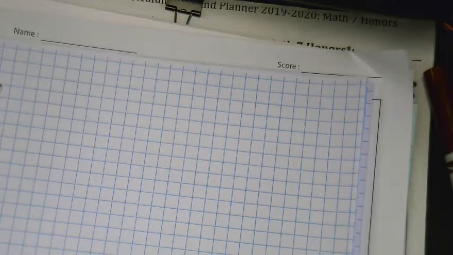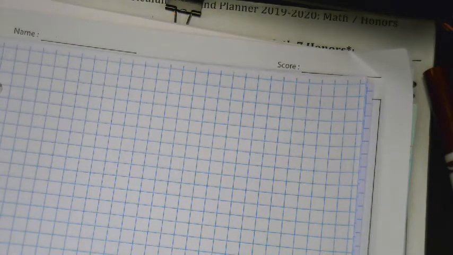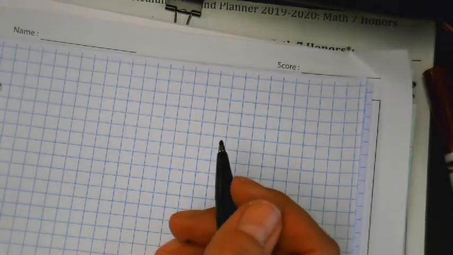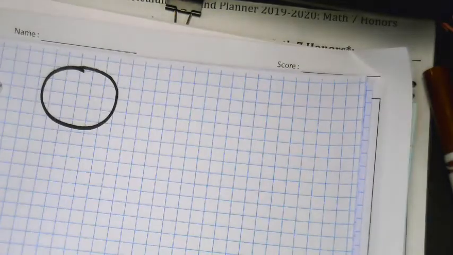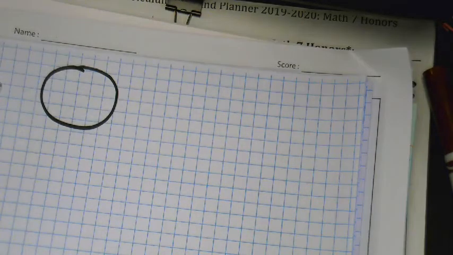Can you draw me a circle that has a radius of 3? Radius of 3. Good.